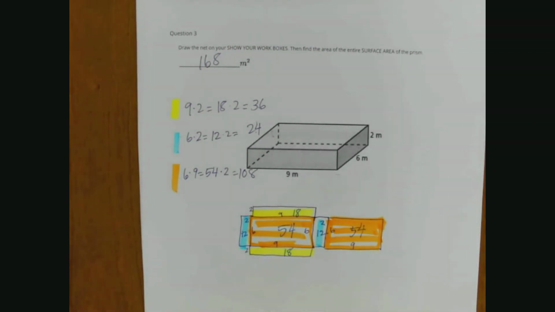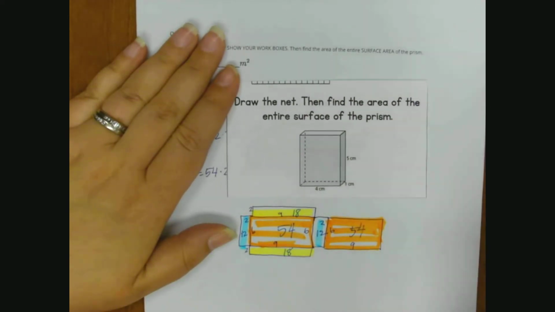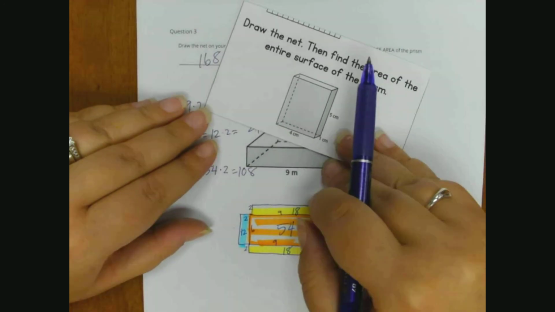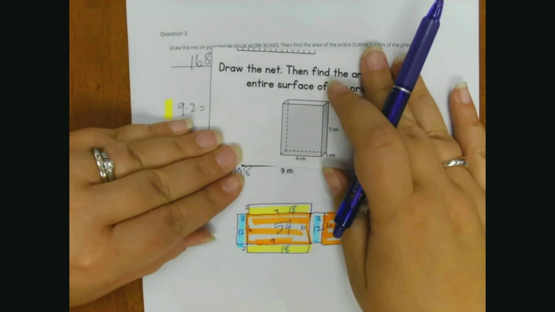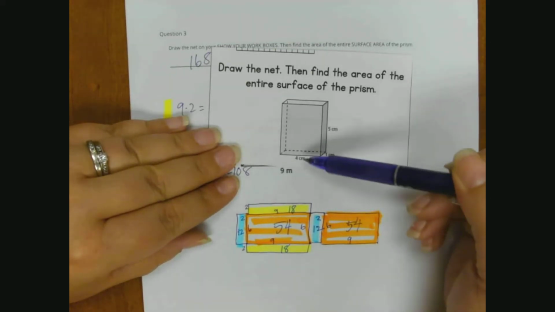So if you missed that question, I want you to do the same thing. Draw the net and then find the surface area of this prism right here. Make sure you pause it and get it done. Don't forget that each one will have 2, front and back, side and side, top and bottom.